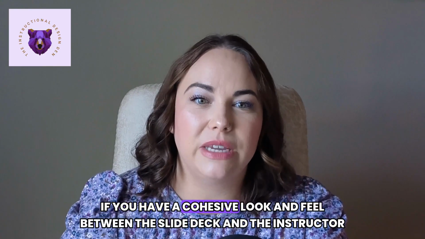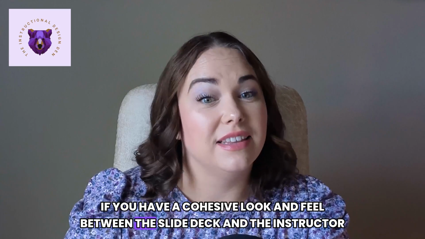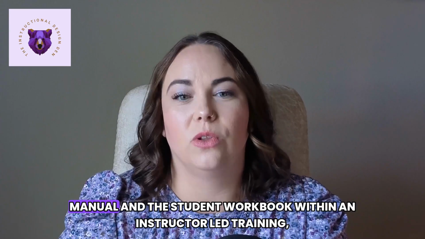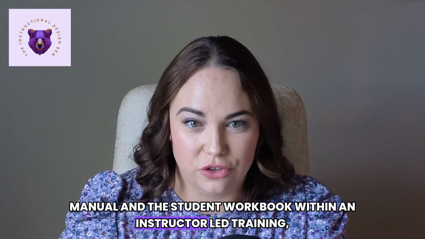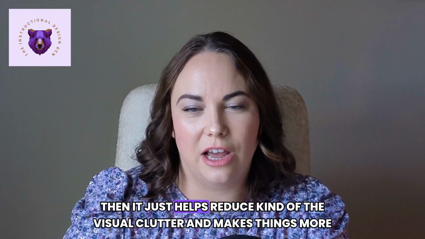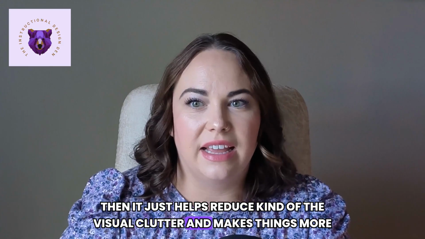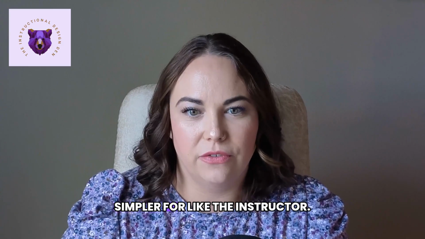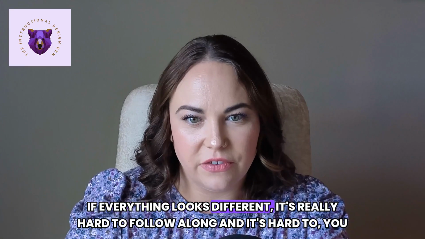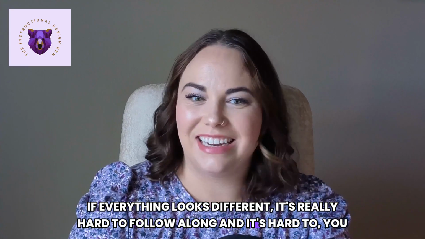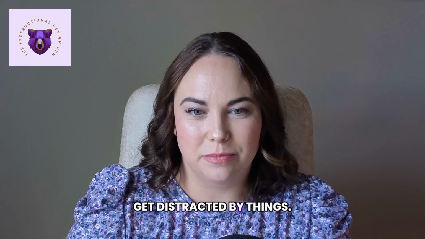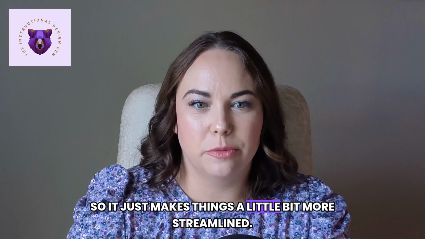If you have a cohesive look and feel between the slide deck and the instructor manual and the student workbook within an instructor-led training, then it helps reduce the visual clutter and makes things simpler for the instructor. If everything looks different, it's really hard to follow along, and you get distracted by things. So it just makes things a little bit more streamlined.